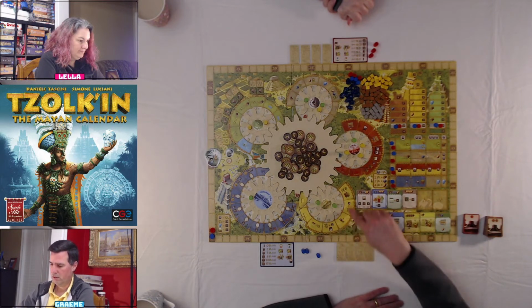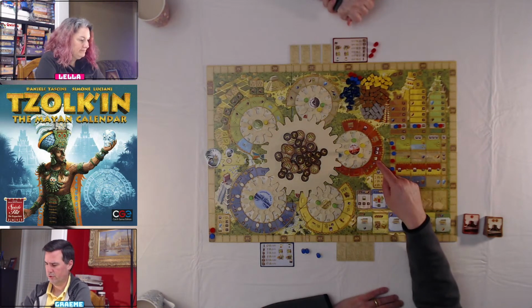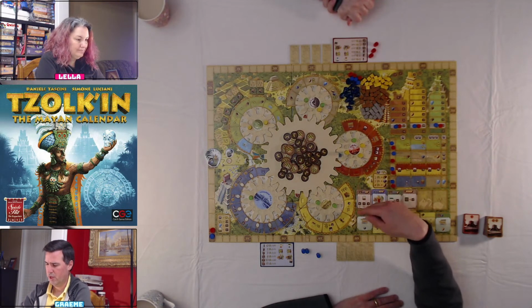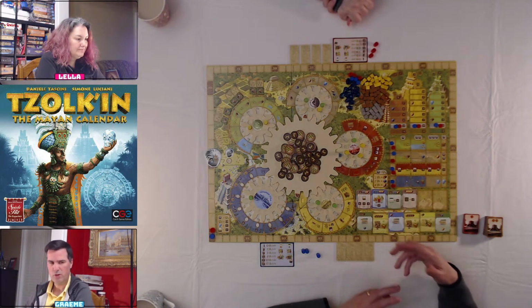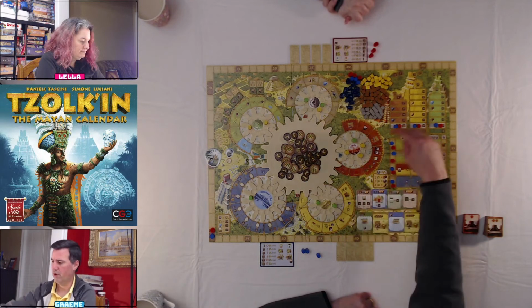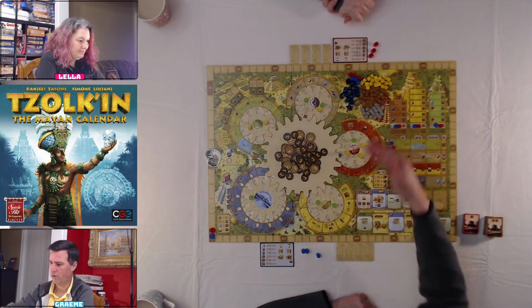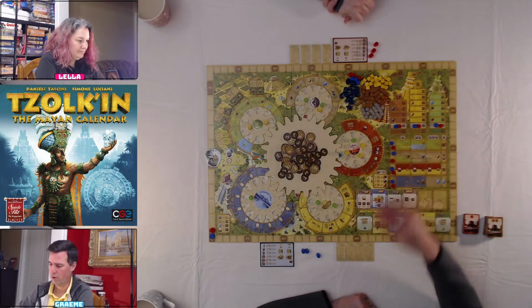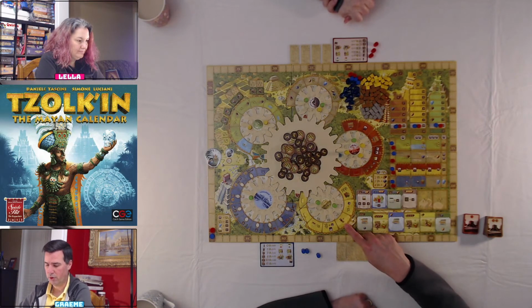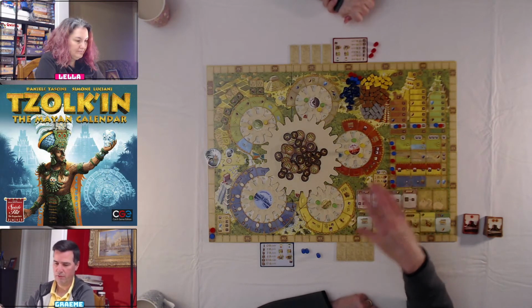This one here is the commercial center. Or that's the commercial center market, I forget which one's which. This one is basically about resource trading. You can trade in 3 corn to move up any one track on here. You can exchange corn for cubes or cubes for corn. This is the only place to get an extra worker and other things. We'll explain as we take them off.